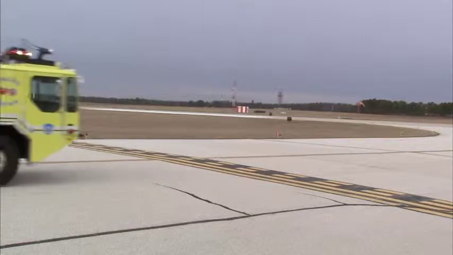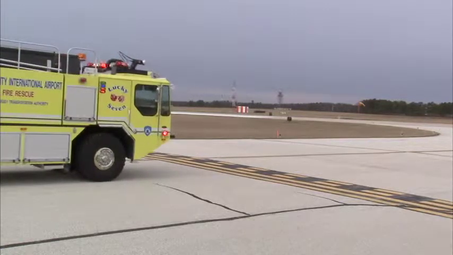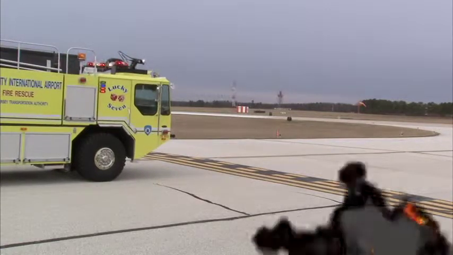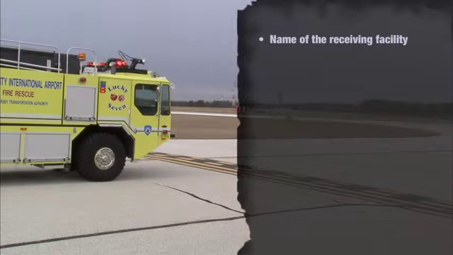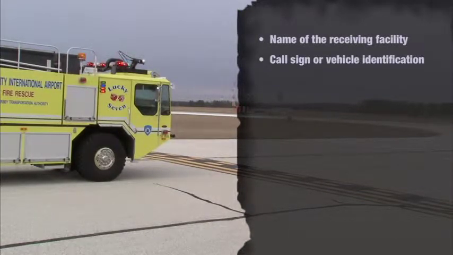When requesting clearance or stating your intentions, always provide the following information in the following format: the name of the facility you're calling, such as Washington Ground; your call sign or vehicle identification, such as ARFF-2; your position, such as on taxiway Charlie, holding short of runway 31; and your request, such as request permission to cross runway 31. You may also specify your route if appropriate.